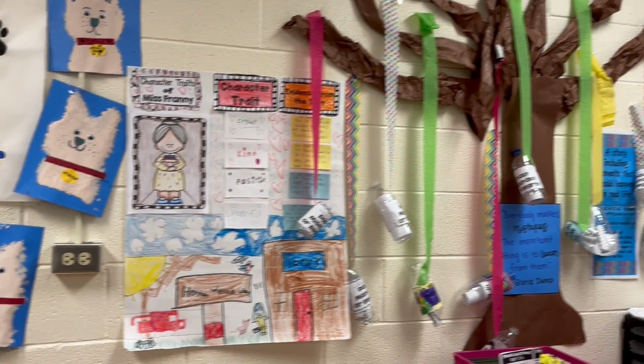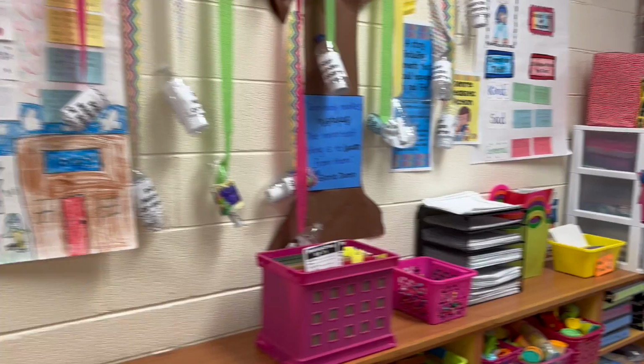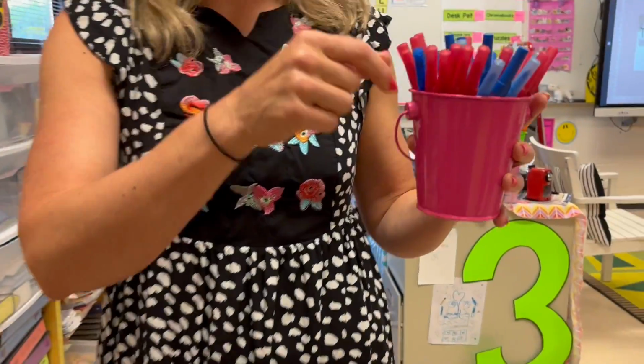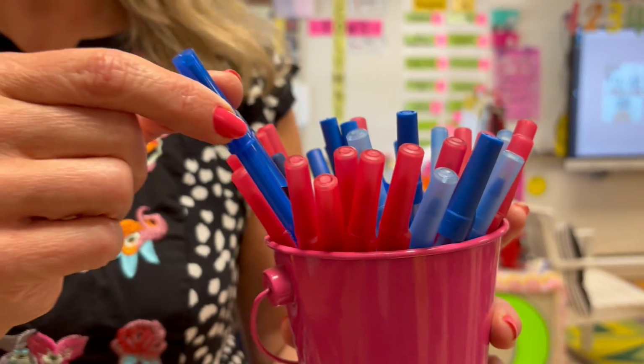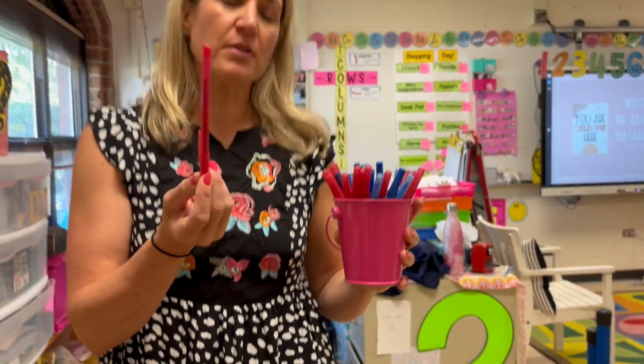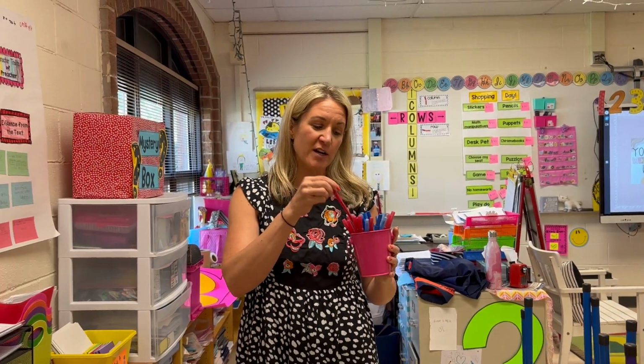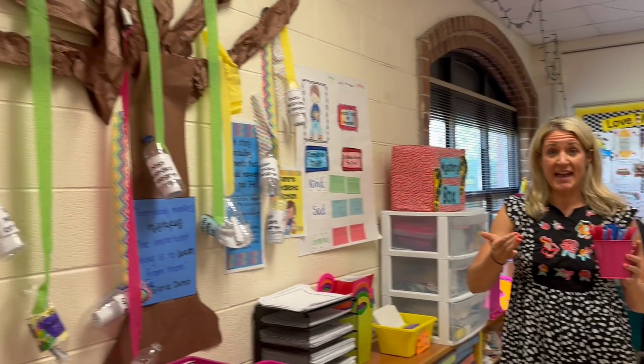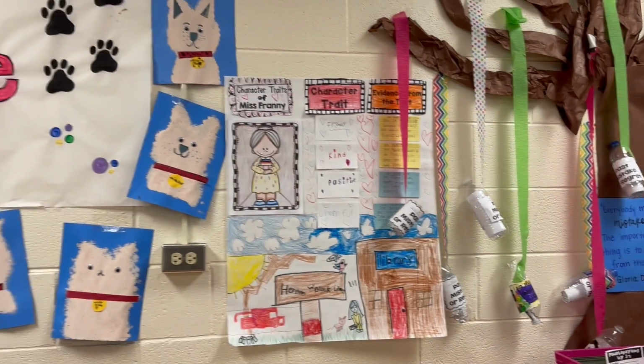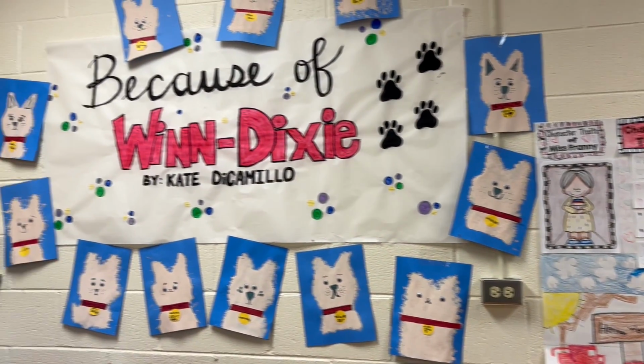And then also we have our different colored pens to represent the different stages of the writing process. So for example, the blue pens would be for their first draft, and the red pens would be for making changes and revising for that part of the writing process.